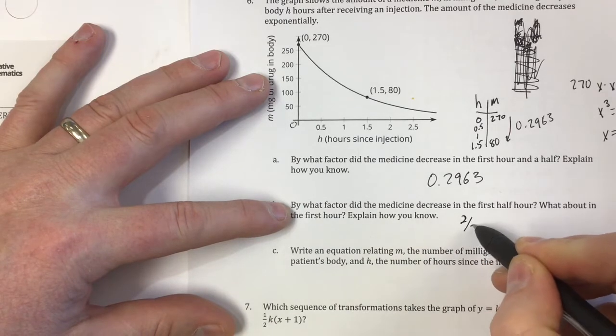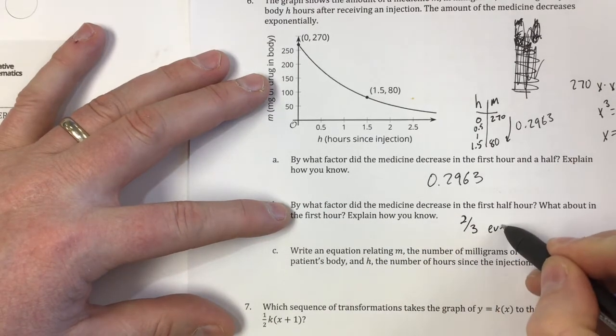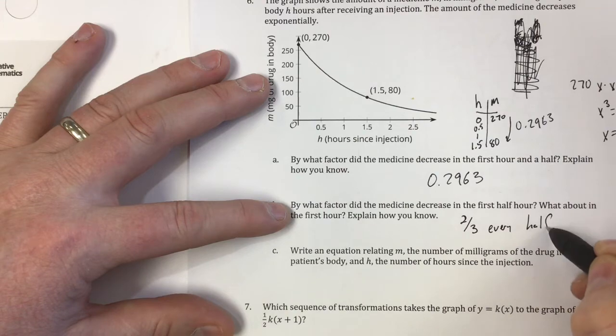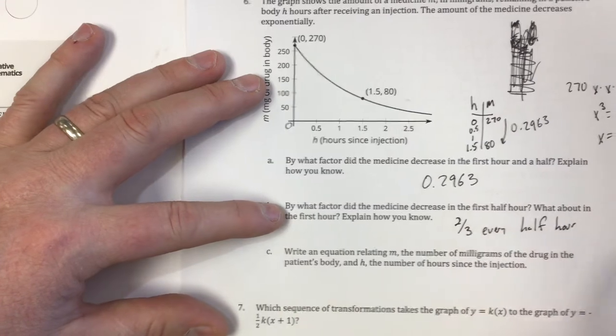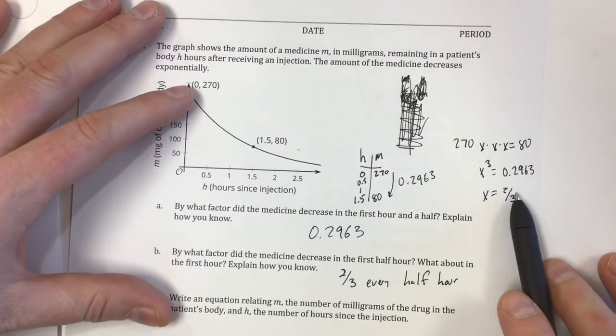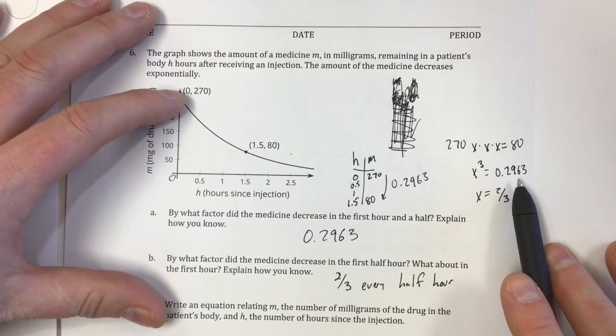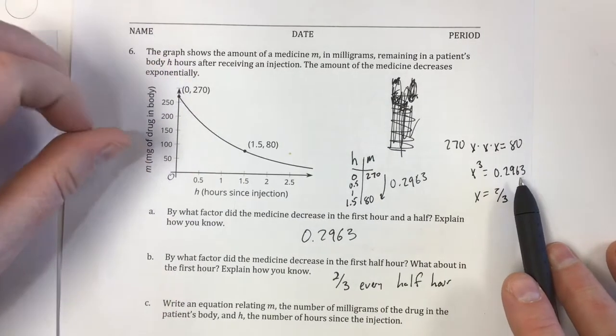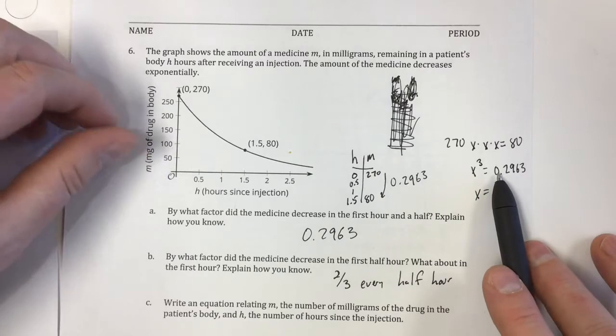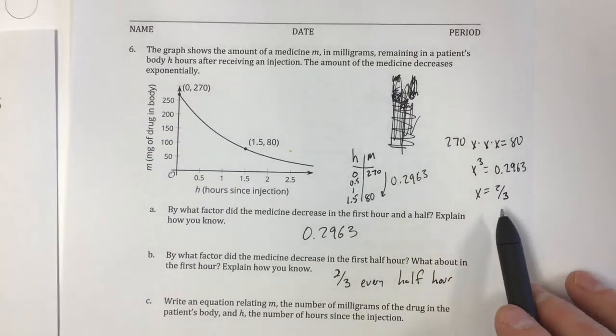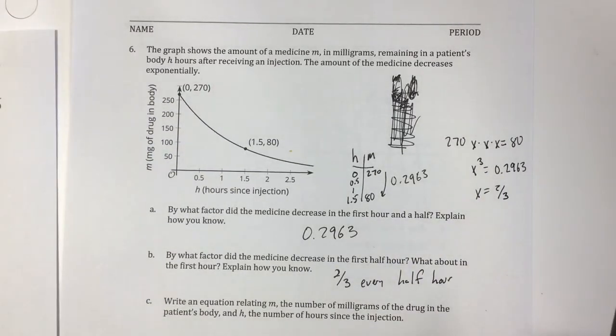Well, it's decreasing by 2/3 every half hour. We know that because we took the cubed root of what happened in 1.5 hours, because that's essentially multiplying this 3 times to get to 1.5 hours. And so it's 2/3 of itself every half hour.